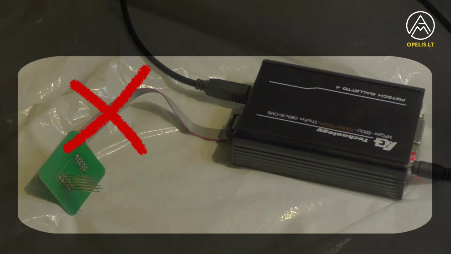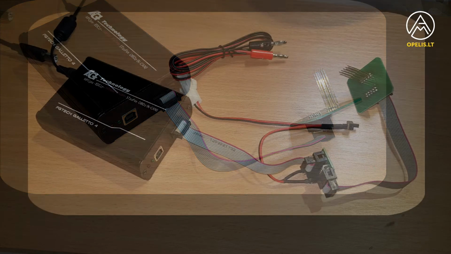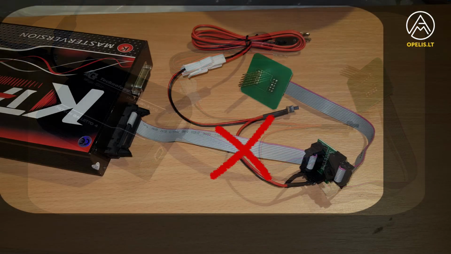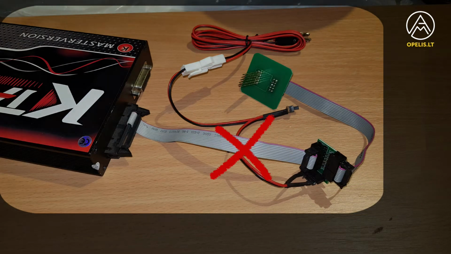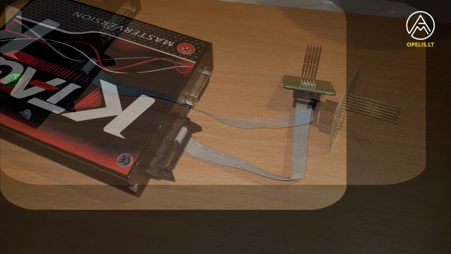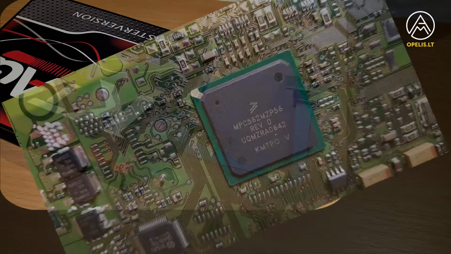Attention, under no circumstances should you use a foreign adapter. If you use a Galleto you only use the adapter that came with it. If you use TAG, you use only its adapter. Otherwise, you run the risk of having a fried engine control unit that will only be helped by a CPU transplant.